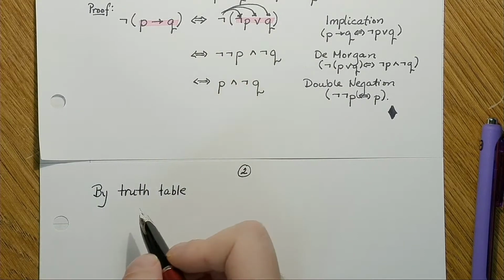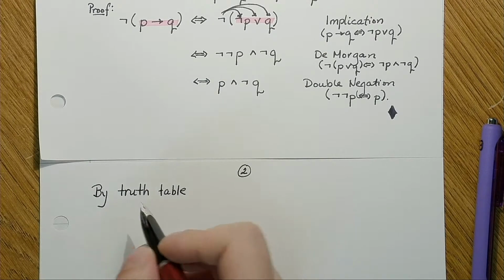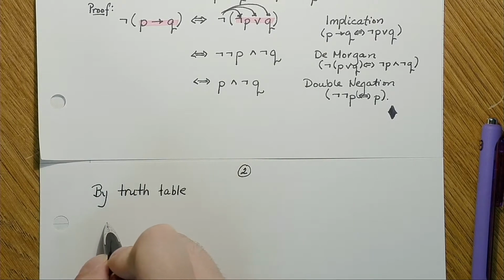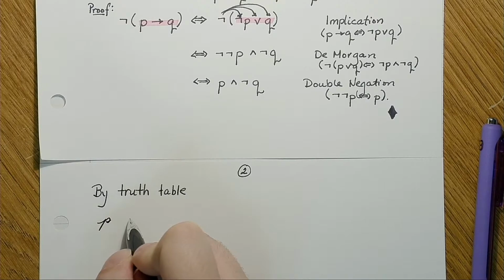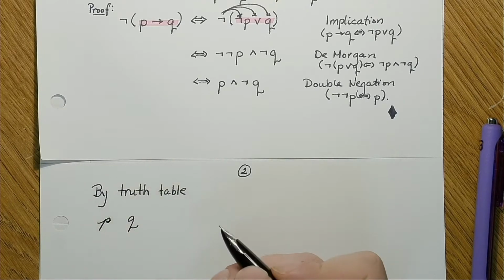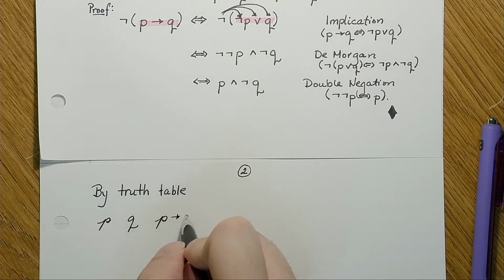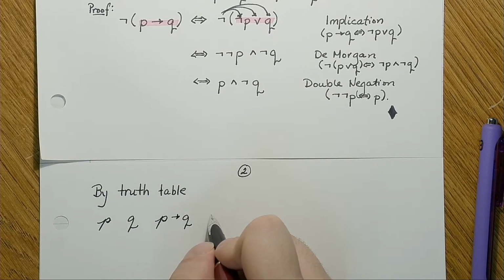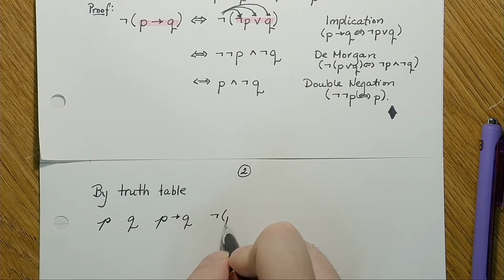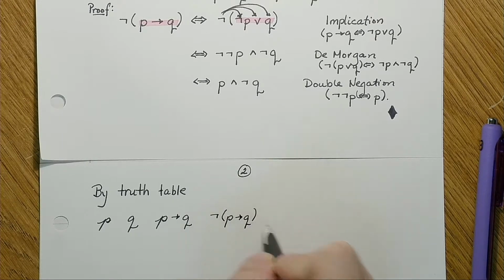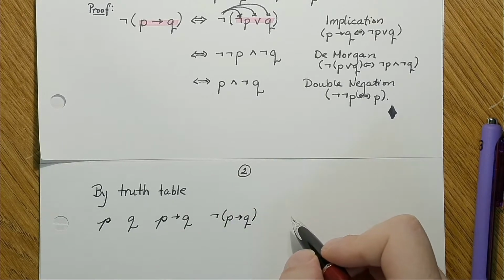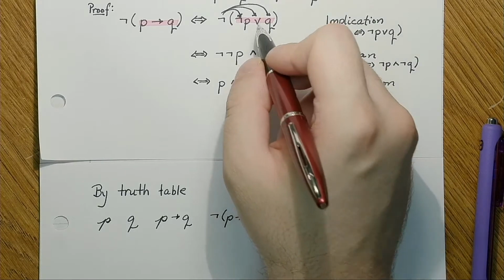So that left-hand side, well, we have two prime propositions, or we have P and Q. We'll do the P implies Q. We'll do the not P implies Q. And then we'll do the right-hand side.